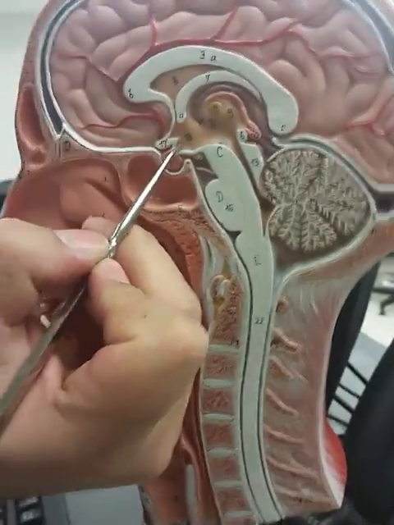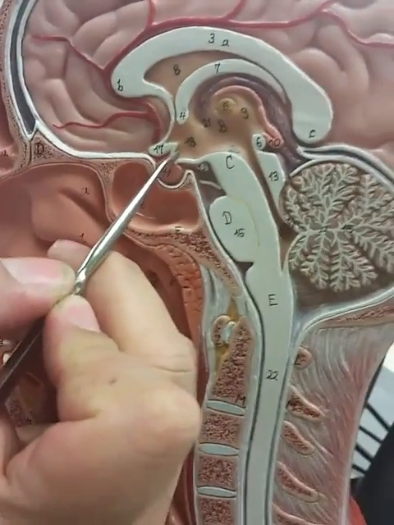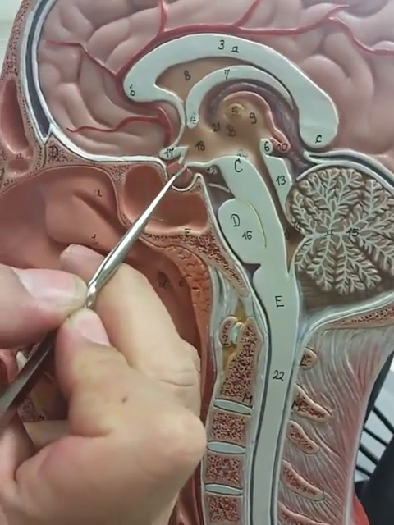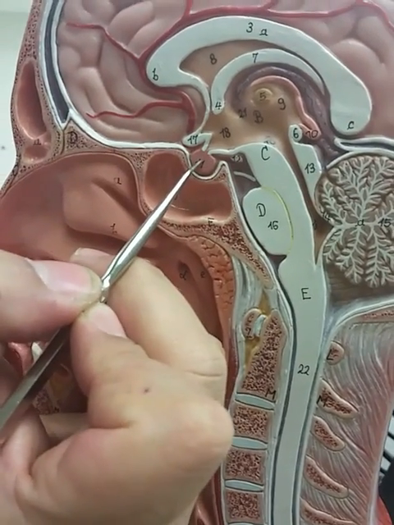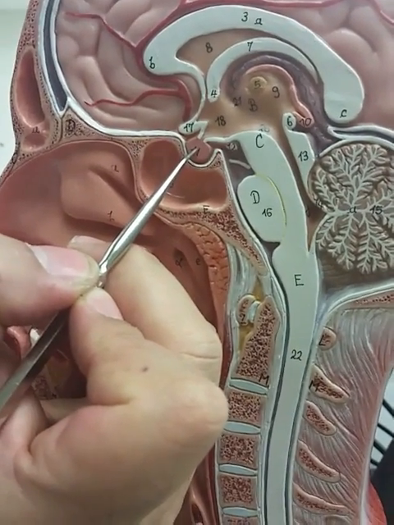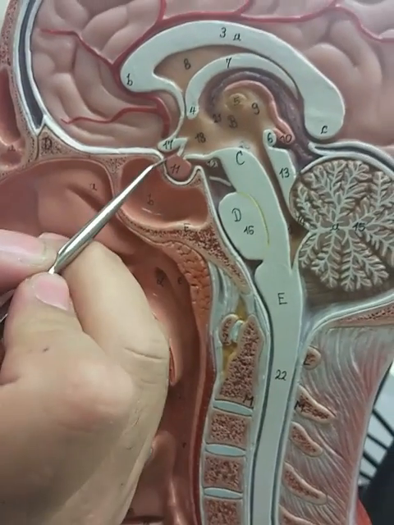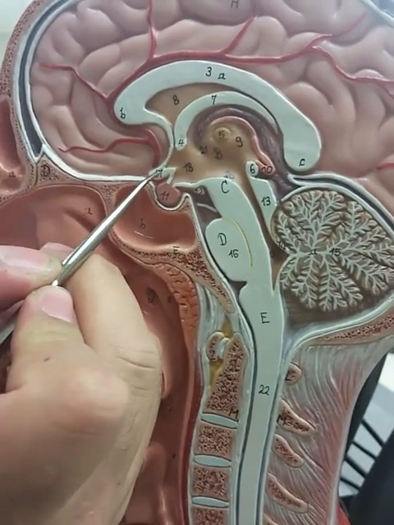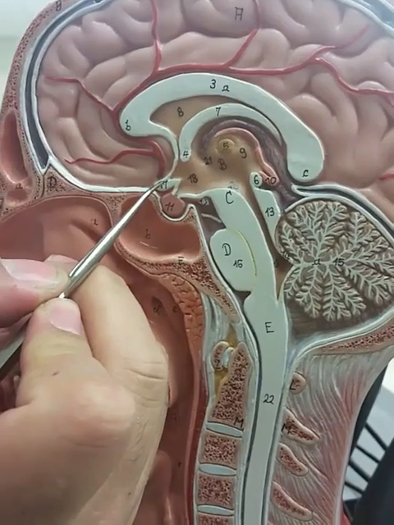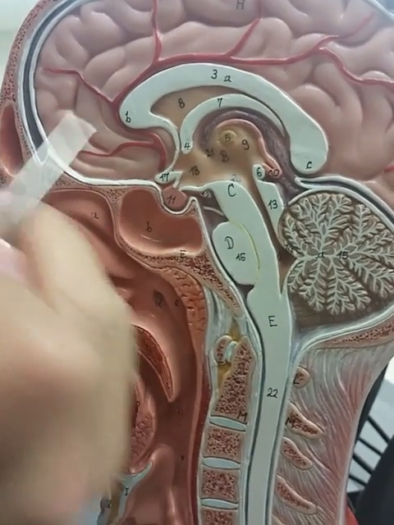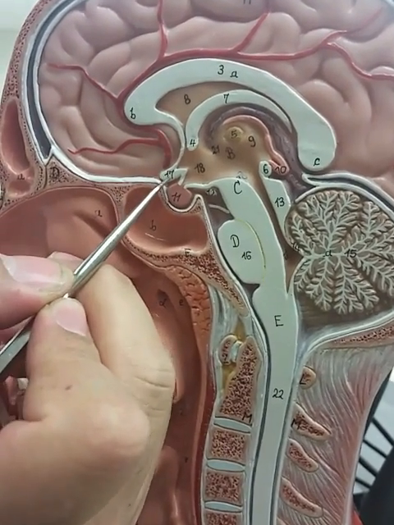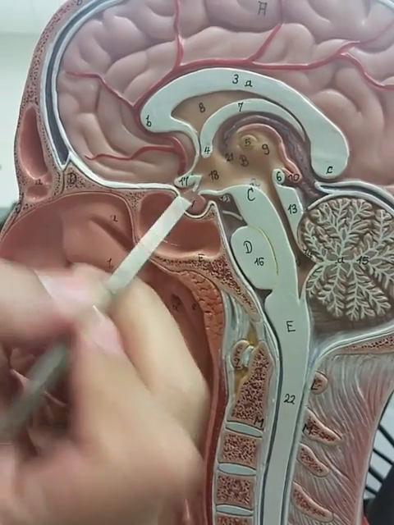The mouth of the seahorse here, this is called the infundibulum. And there is something hanging from the mouth here, which is the pituitary gland, also known as hypophyseal gland. Remember both names. The nose, which is this part here, this is the optic chiasm. It's just a section of it. The rest of the nerve is not in this view, but this is the optic chiasm.